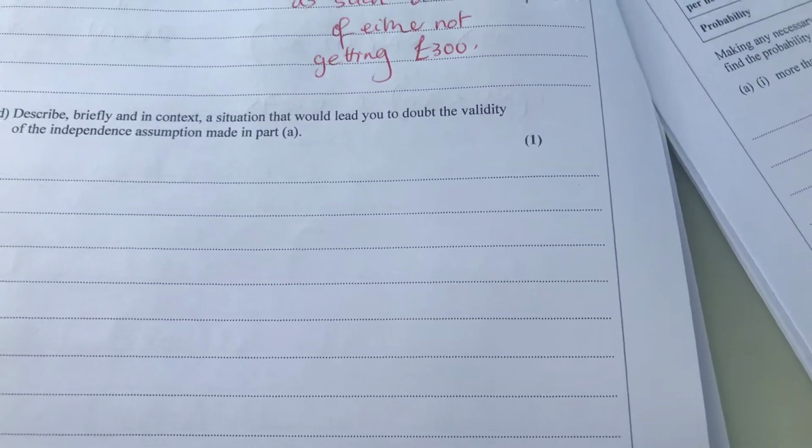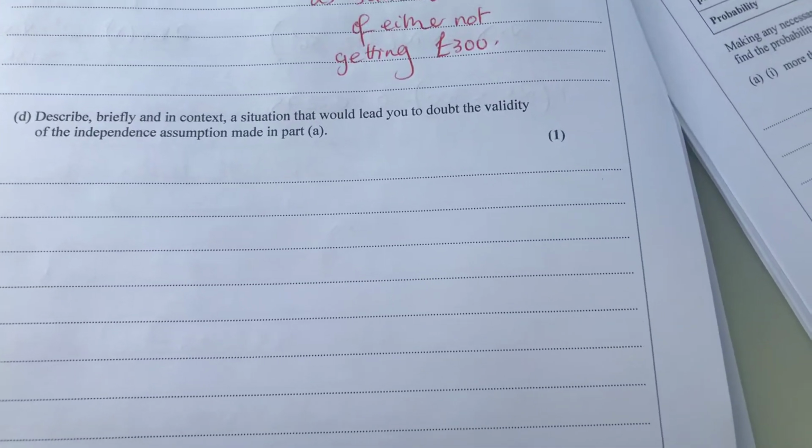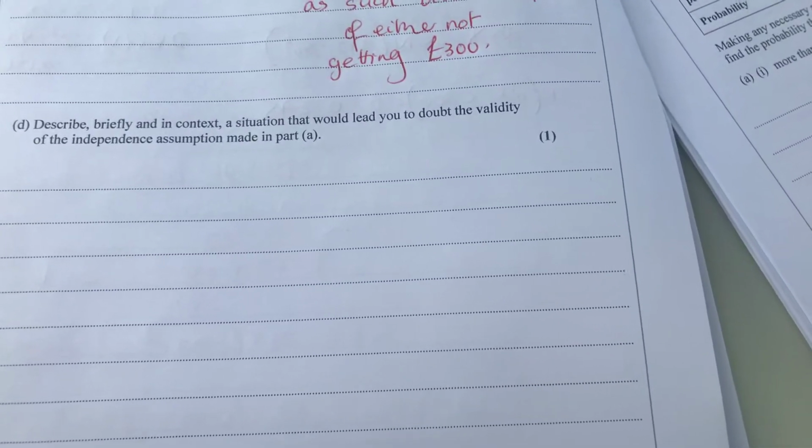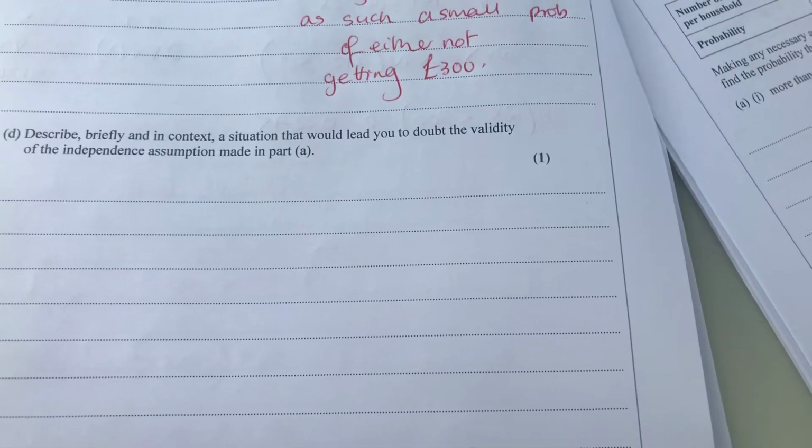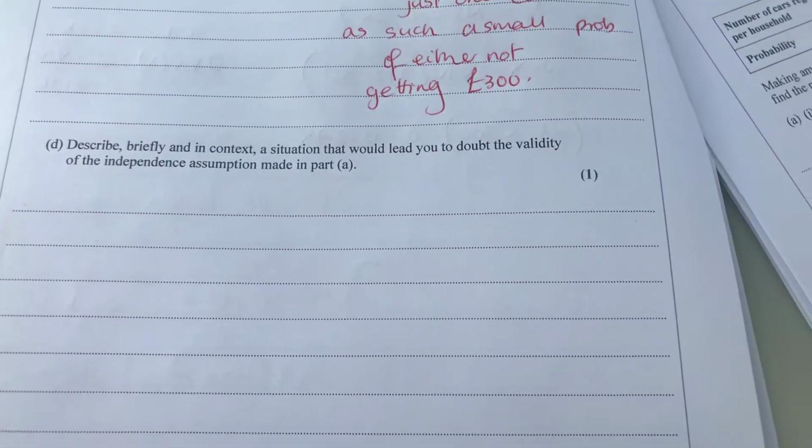Some people might, if the first one doesn't go very well, then you're going to have fewer people attending the second. If it's close in time, then people just won't have any spare cash, so you probably need a payday between.